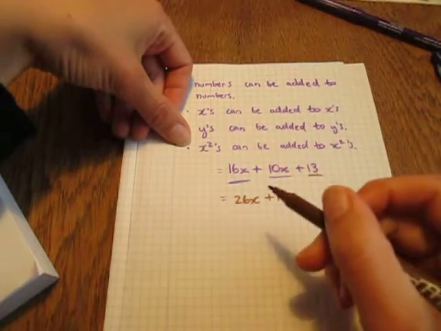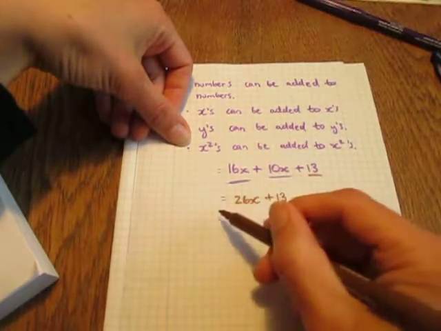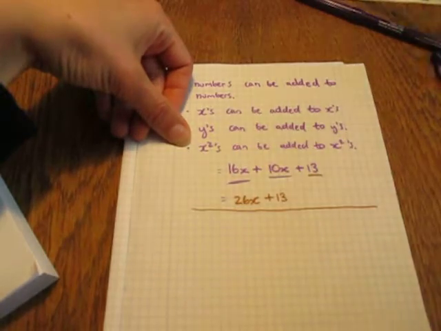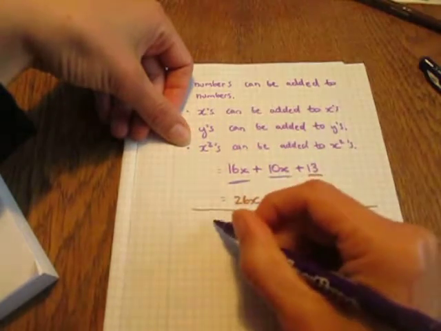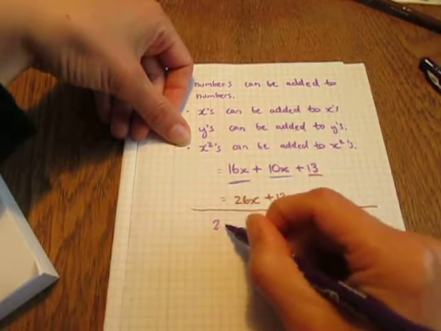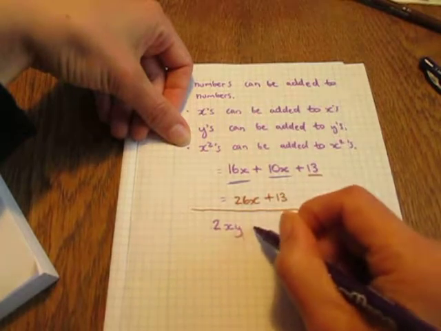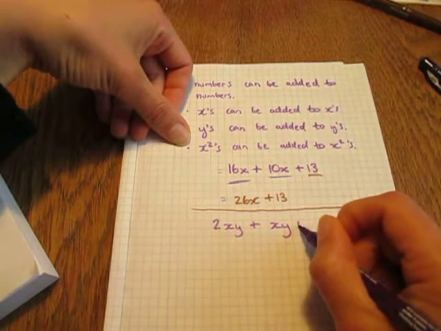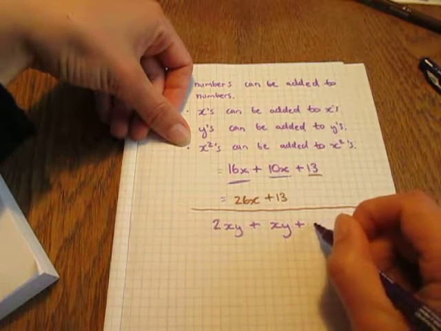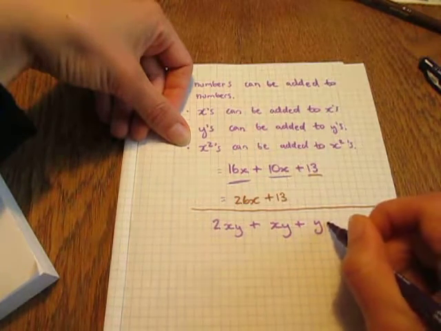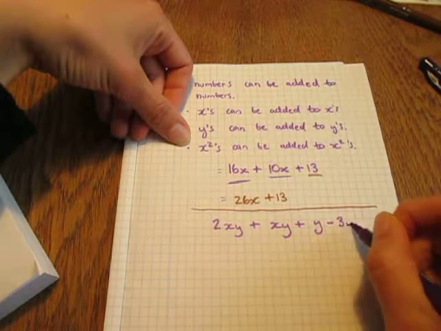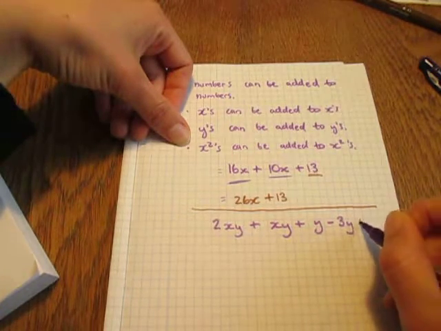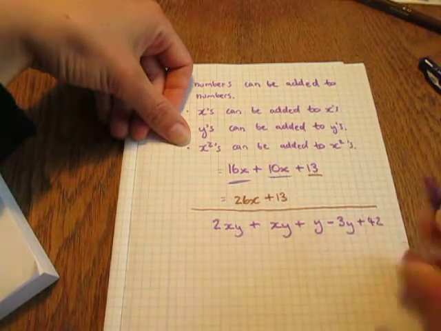Let's do another one. Let's say we have 2xy plus xy plus y minus 3y plus 42.